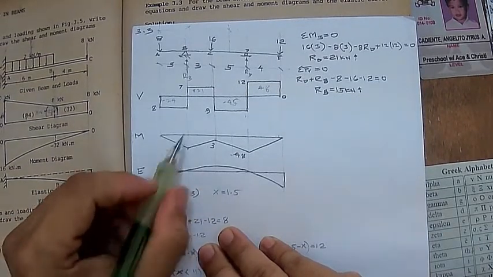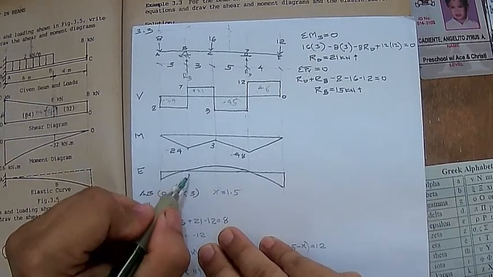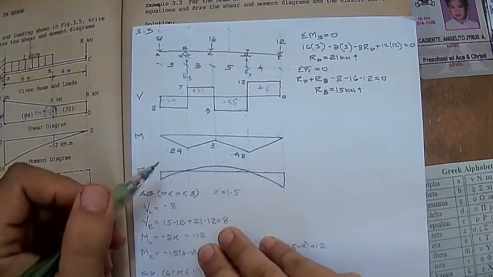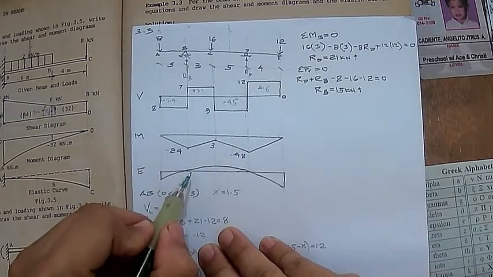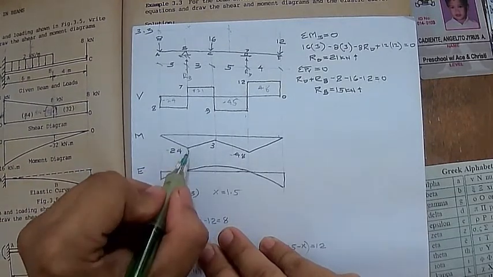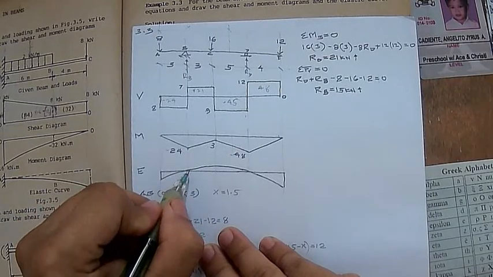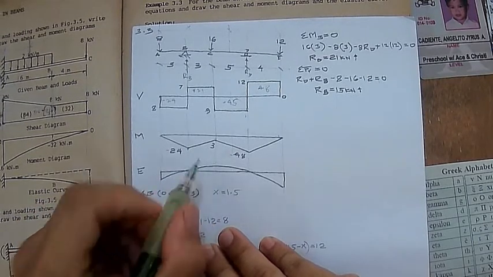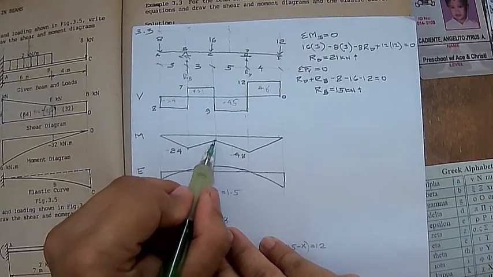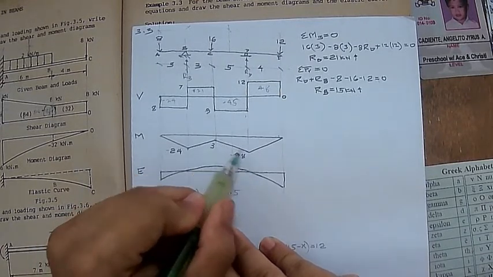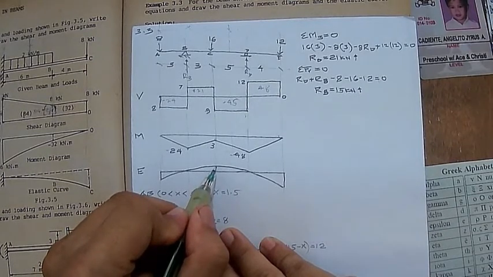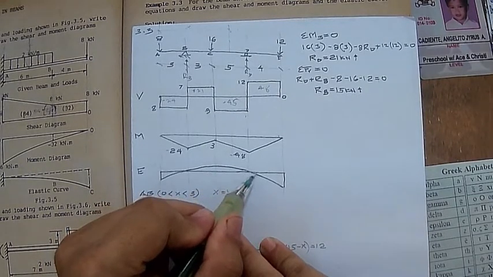Also, sa supports, ang elastic curve mo laging nasa horizontal line. Siyempre, support yan di ba? Next is, you notice na yung moment diagram mo tumaas. Kaya itong curve mo, magse-second degree curve na pataas. Next, yung moment mo, bumaba siya to the first degree. Yung curve mo sa elastic curve, to the second degree, magka-curve downwards. Okay?